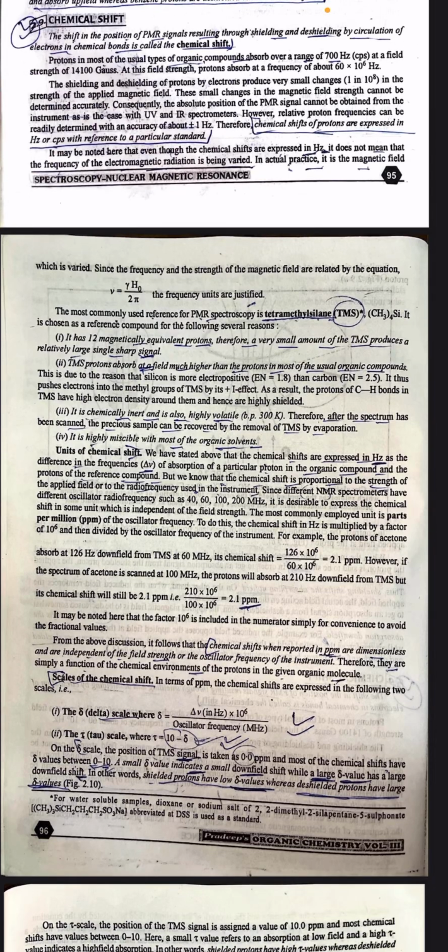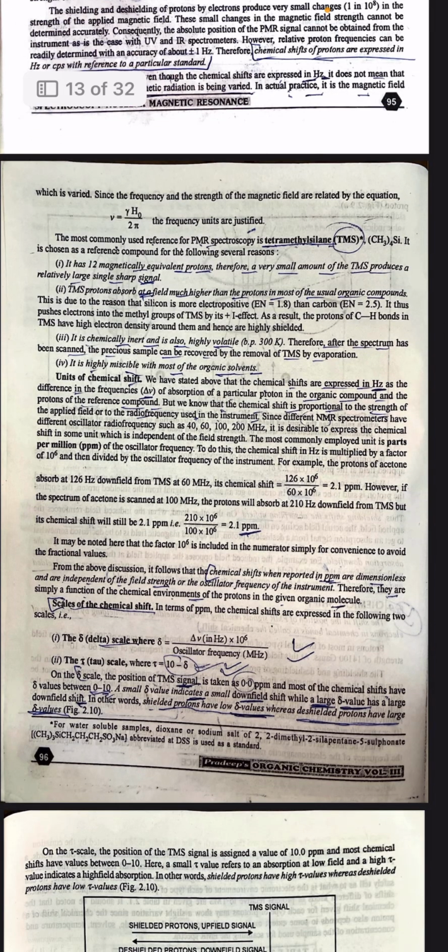Units of chemical shift. We have stated above that chemical shifts are expressed in Hz as the difference in the frequency of absorption of a particular proton in an organic compound and the protons of the reference compound. But the chemical shift is proportional to the strength of the applied magnetic field or the radio frequency used in the instrument, and different NMR spectrometers have different applied magnetic fields or radio frequencies.